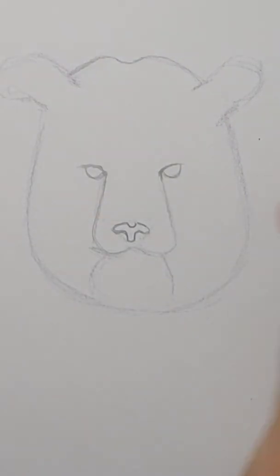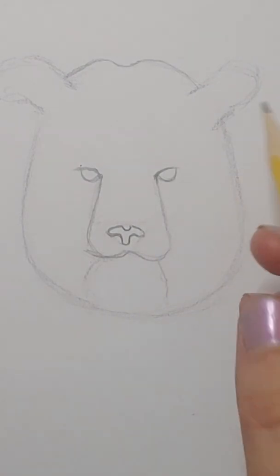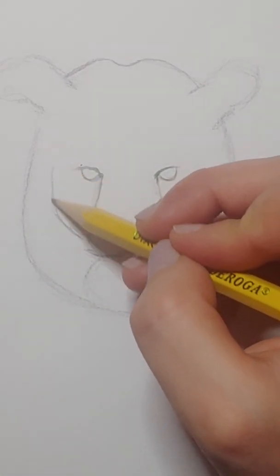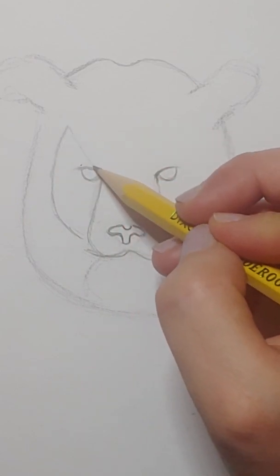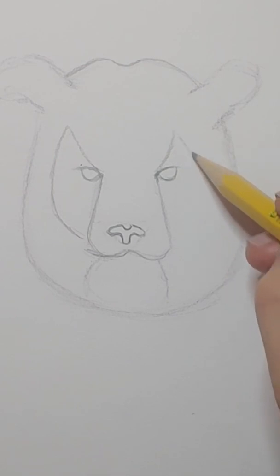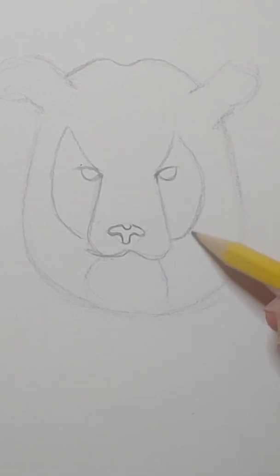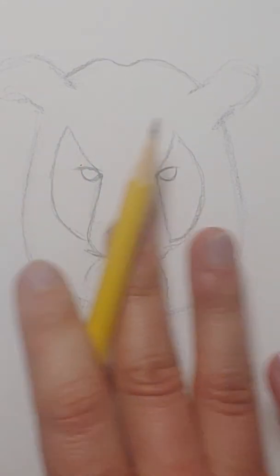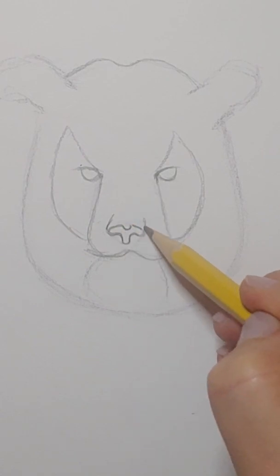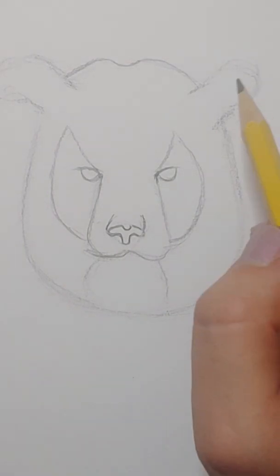There you go. And the next thing you can do is start creating different sections on the face. So I'm creating sections on either side of the eye that make the flat plane next to the snout. So those are flat planes next to the snout. I'm going to put two little lines where the nose is. And now I'm going to start adding in my stripes.